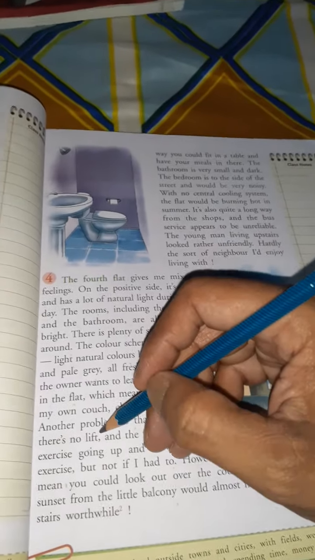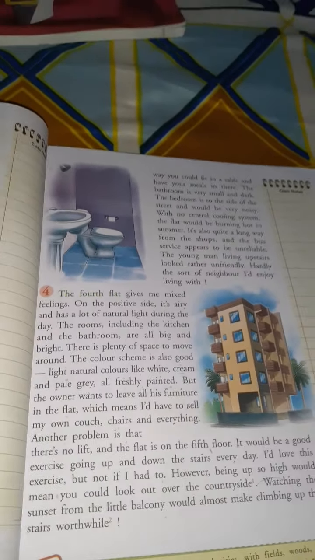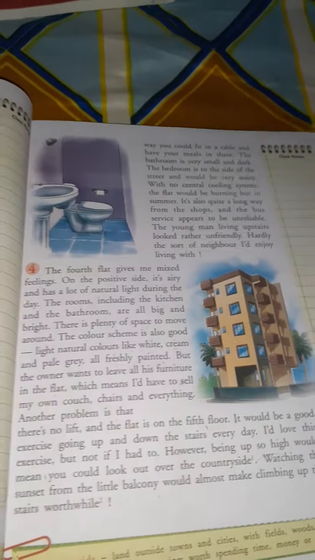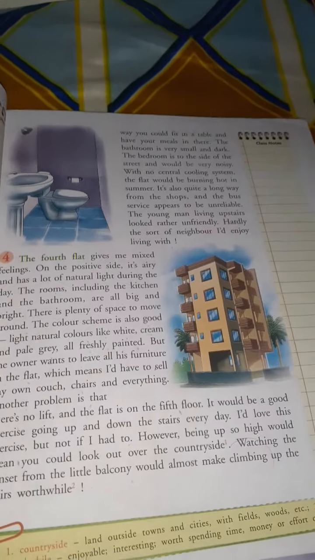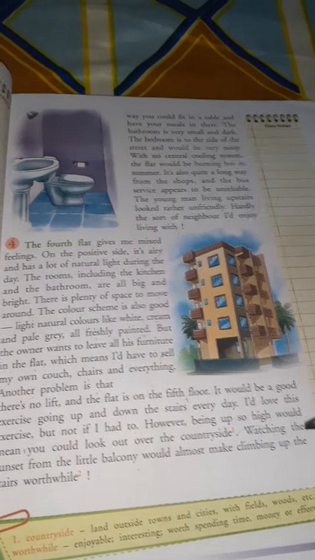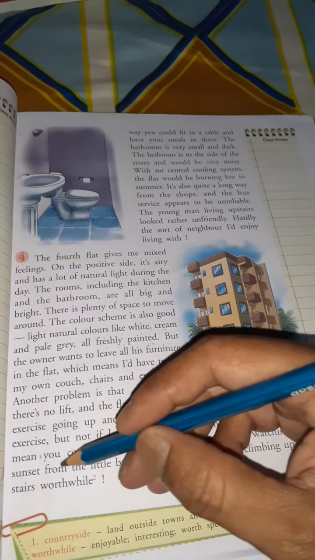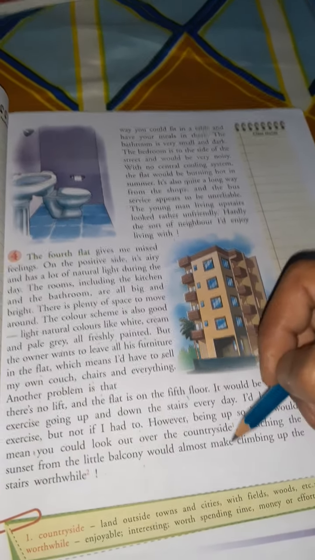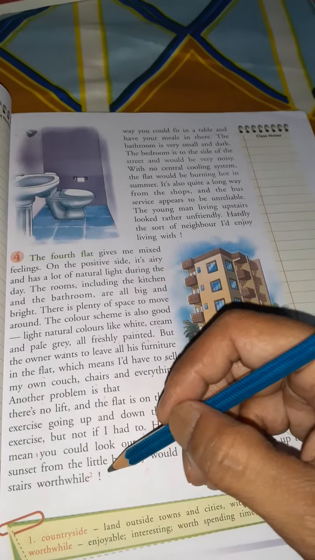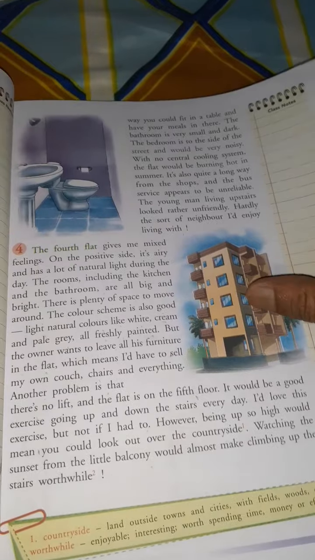Another problem is that there's no lift, and the flat is on the fifth floor. So the author has to climb the stairs, and it would be a very good exercise for her. However, being up so high would mean you could look out over the countryside. Watching the sunset from the little balcony would almost make climbing up the stairs worthwhile. So I hope the author fixes this flat to make it his own.